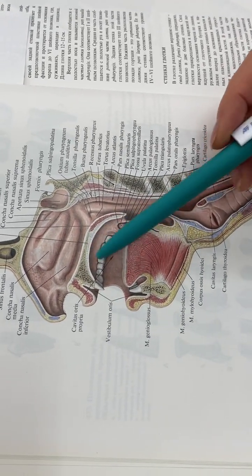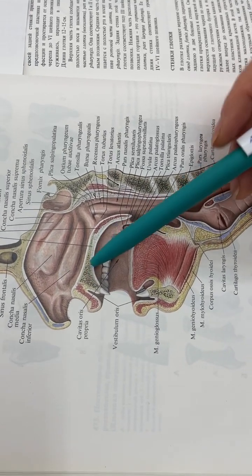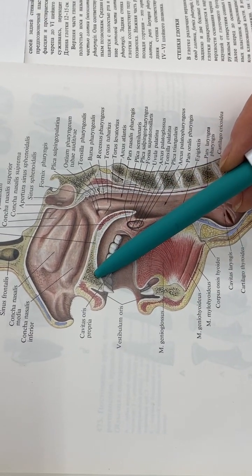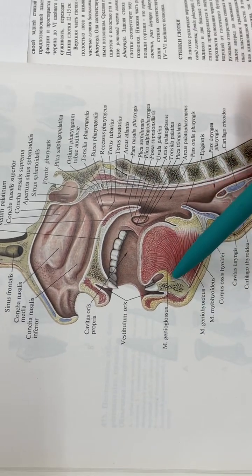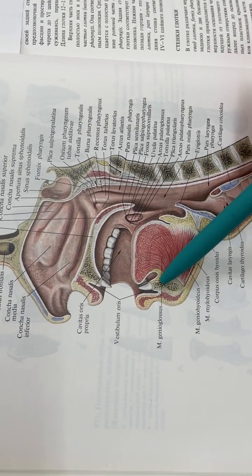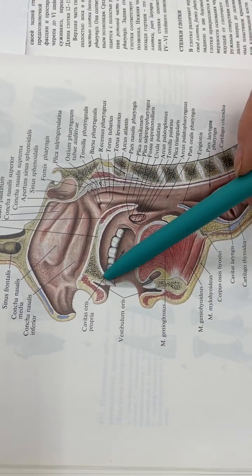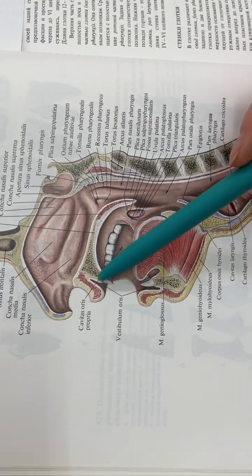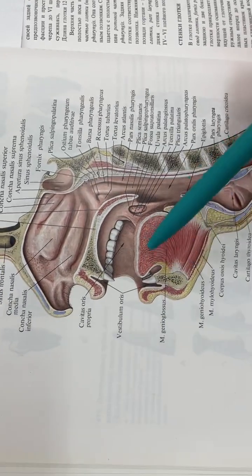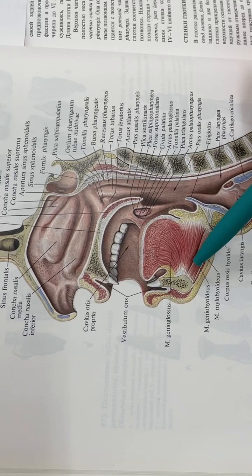These are the alveolar processes of the maxilla at the top and the alveolar part of the mandible with the teeth. The mucosa which lines these parts is called gingiva, or gums.